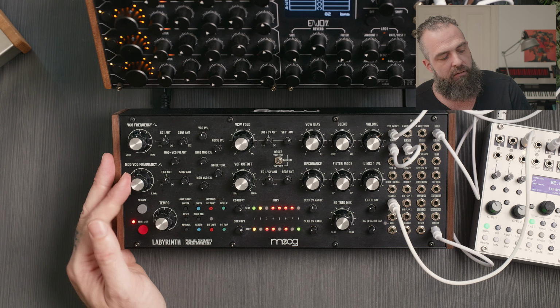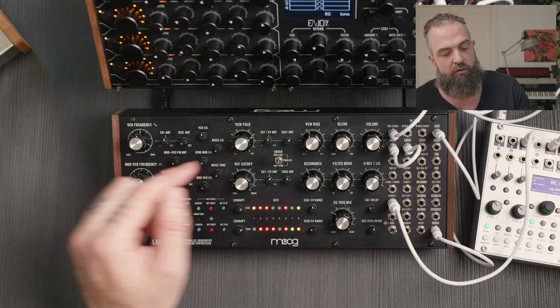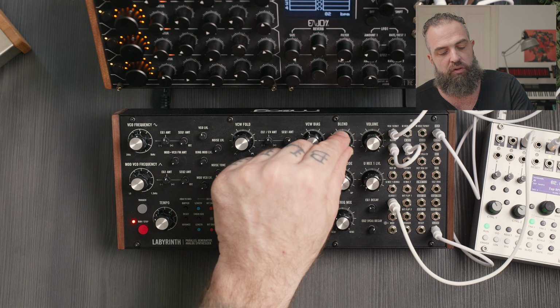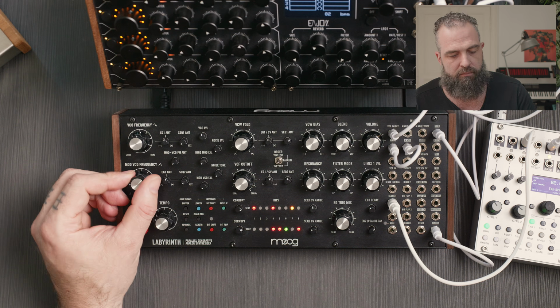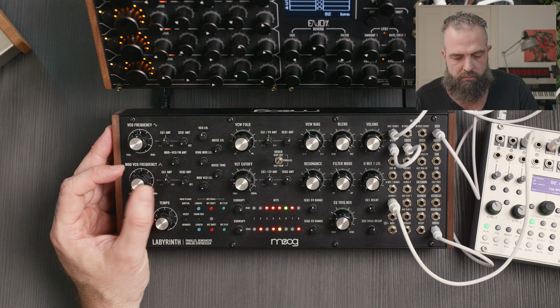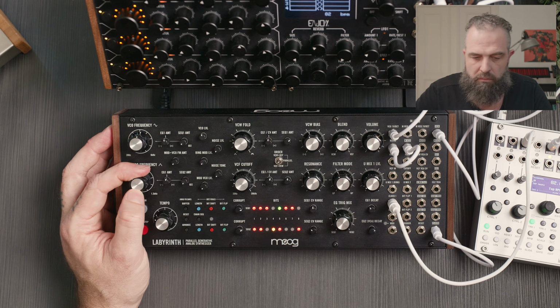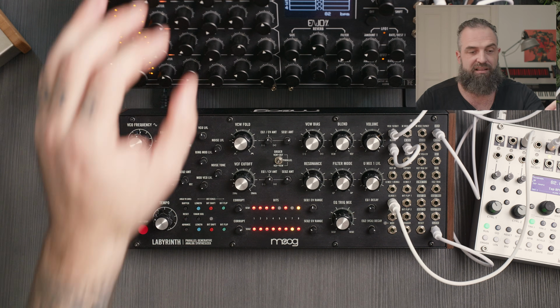I have the frequency, the mod VCO modulating the blend. I really love it.